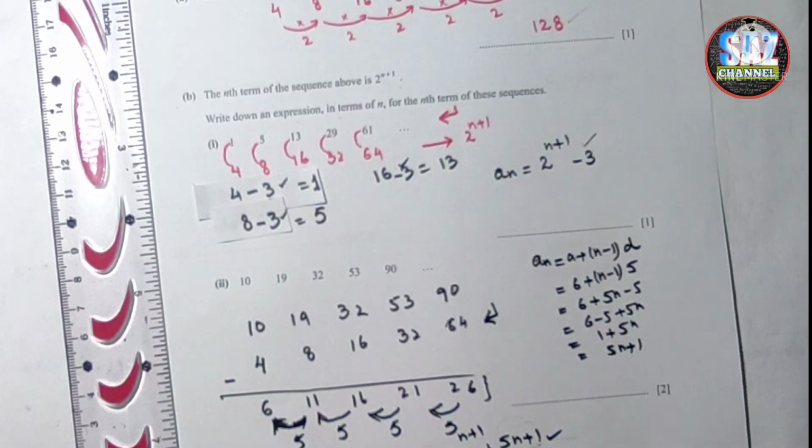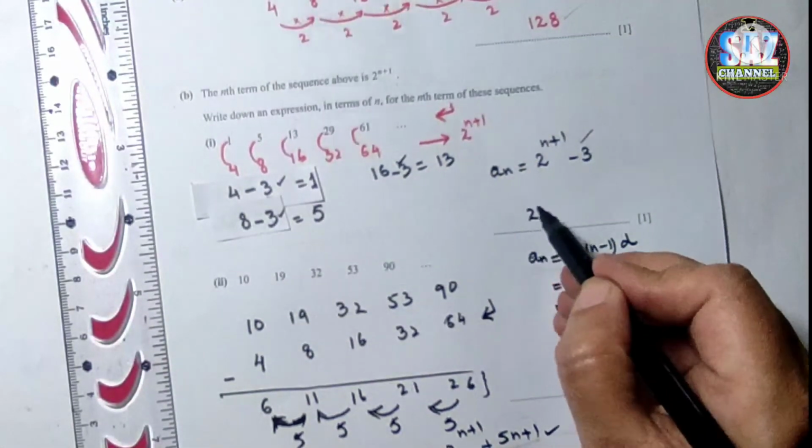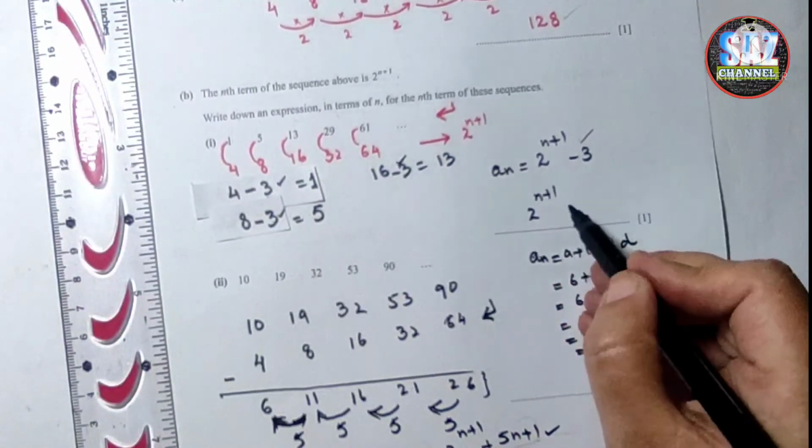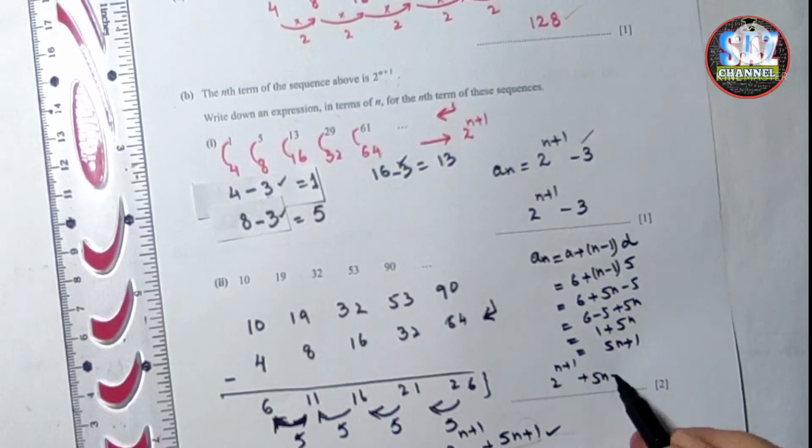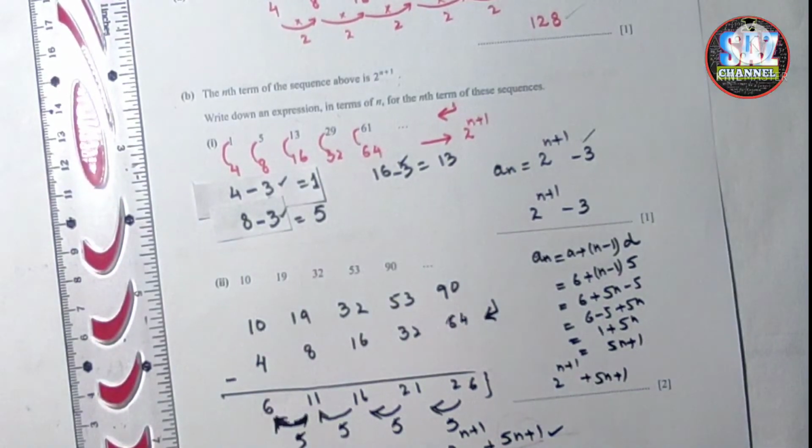I hope you are really clear about this question. And I must fill up the answer spaces as well. So 2n plus 1 plus 5n plus 1. I hope you are really clear about this question, and let's move to the next question.